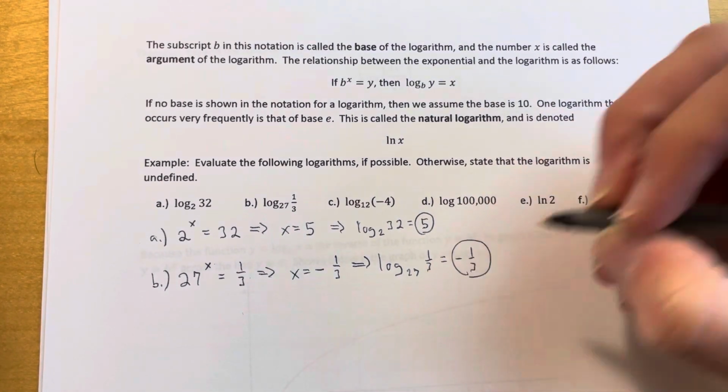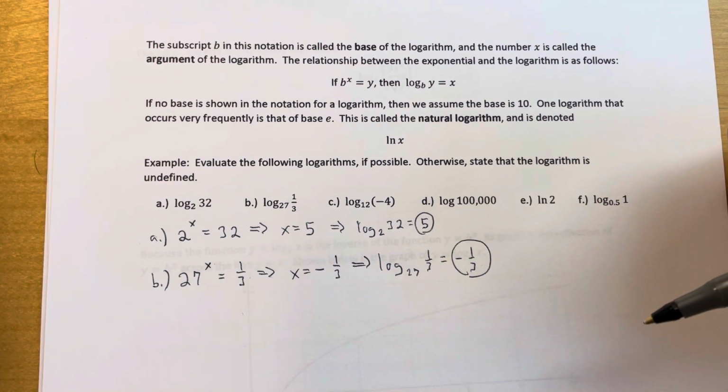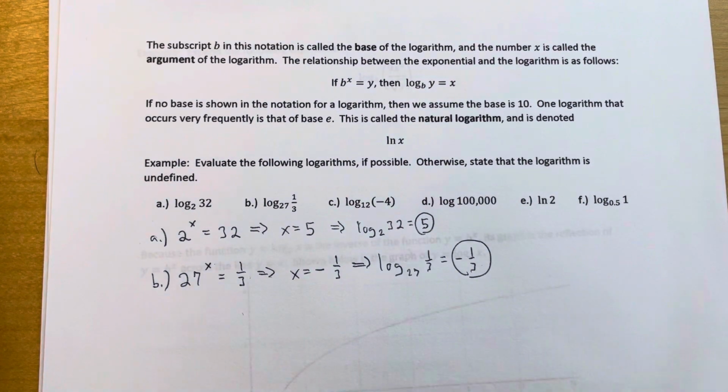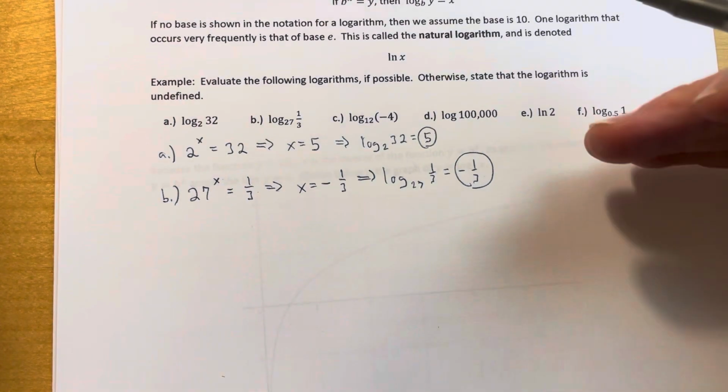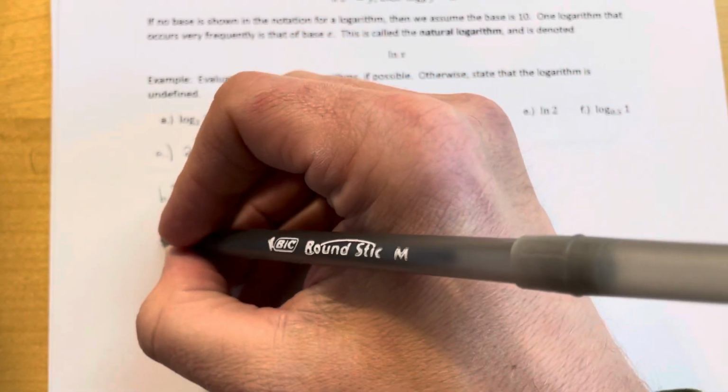Cool. All right, so we're seeing that logs can give us positive numbers. They can also give us negative numbers. Exponential functions can't do that. Exponential functions only ever give us positive numbers. So right away we're seeing a difference between what logs can do and what exponential functions can do. Part C will also have that same thing going on.